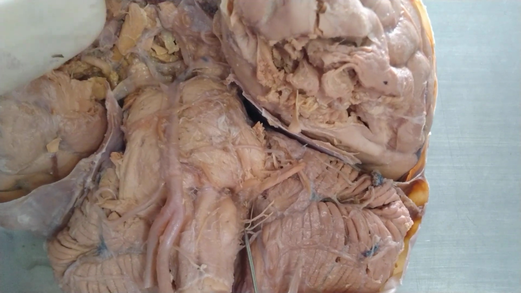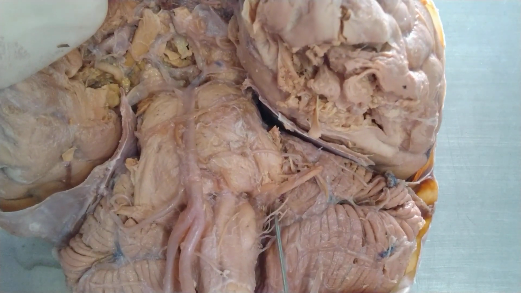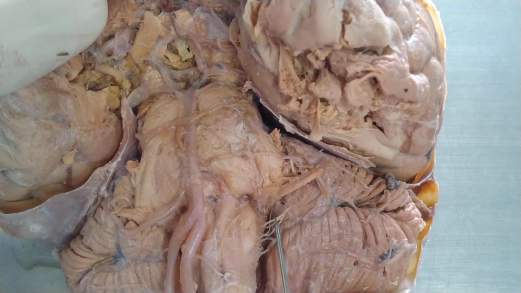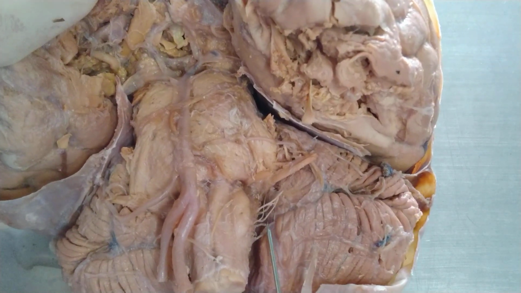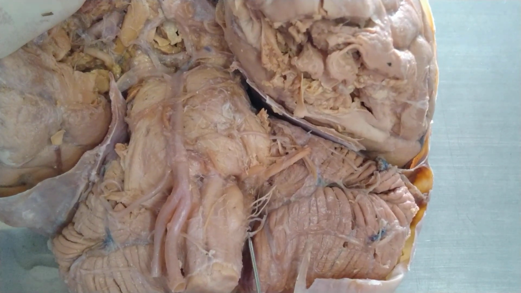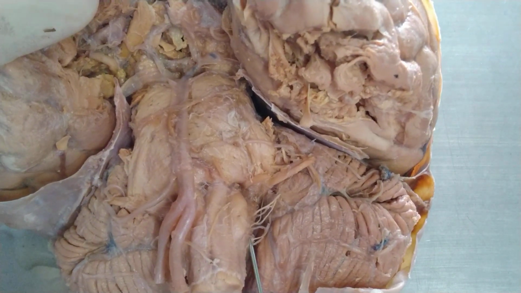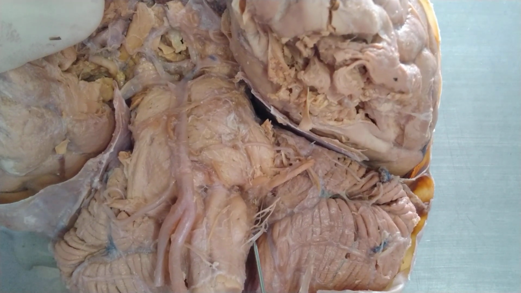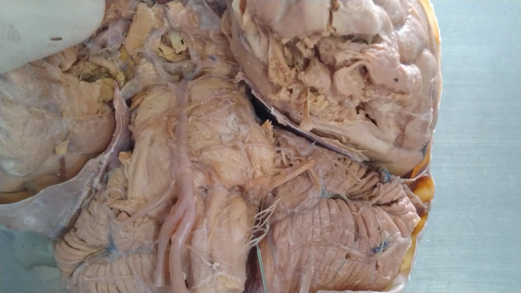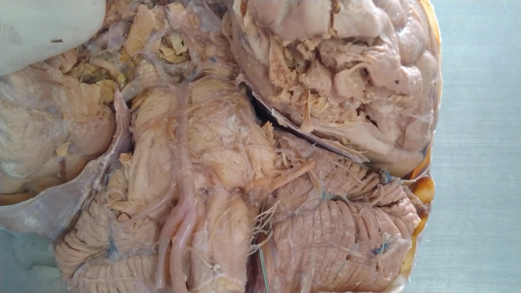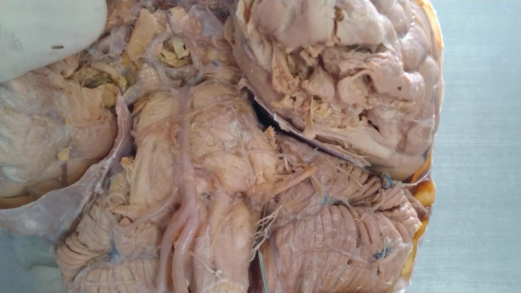I believe some of these nerve rootlets we can see right here belong to the vagus. And from the more inferior part of the groove will be the rootlets of the cranial component of cranial nerve 11 or accessory nerve.